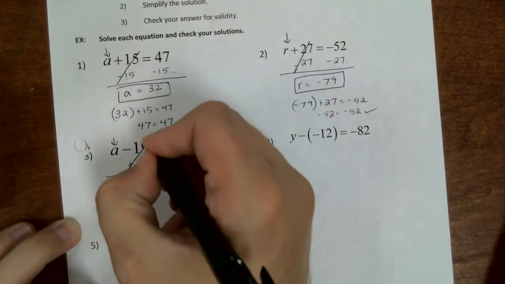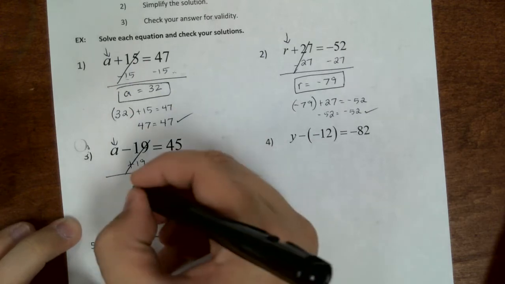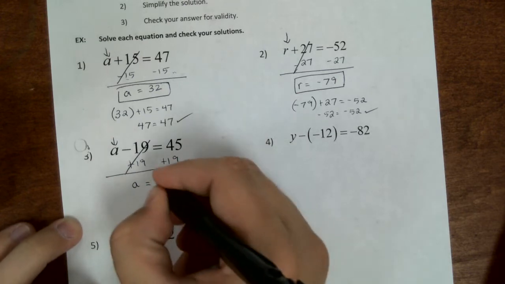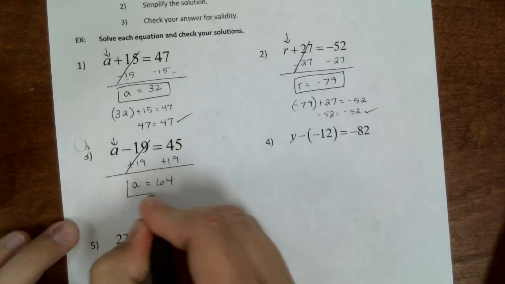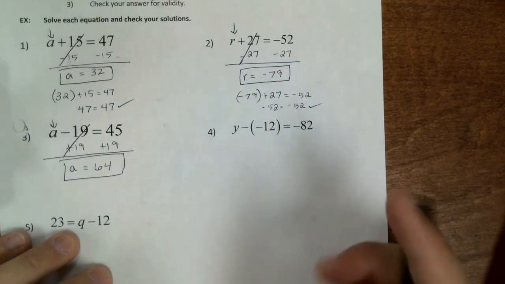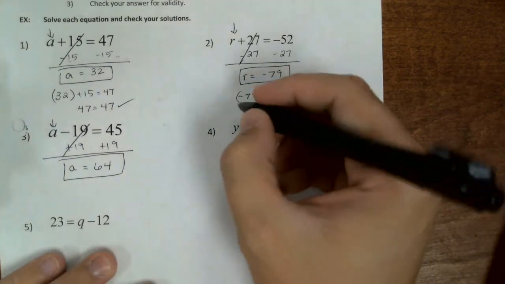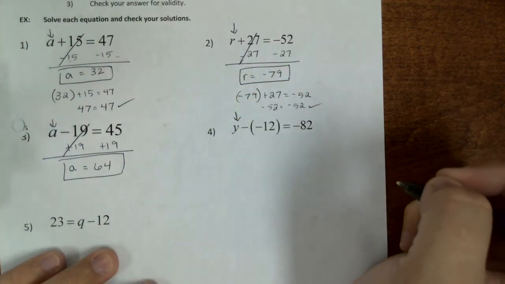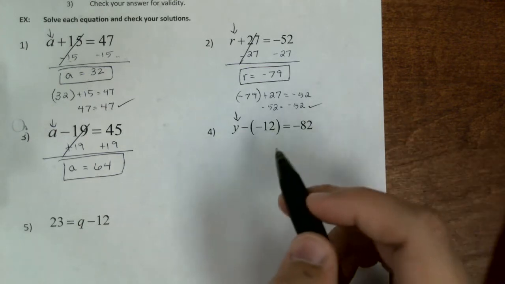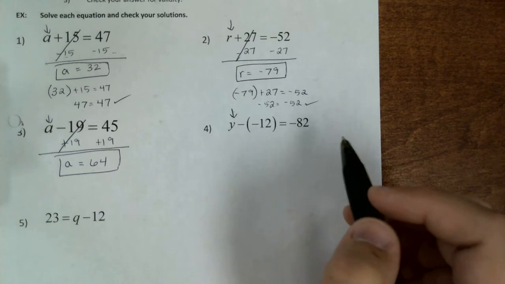On the left-hand side, minus 19 plus 19 will cancel out. We're left with just a. And we have 45 plus 19 will give me 64. All right, so next up we have y minus negative 12. Okay, so y is the variable that we are trying to get rid of. So we have y minus negative 12 equals negative 82.